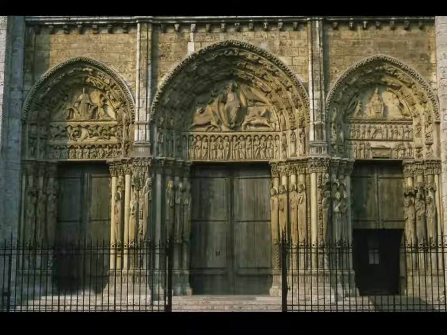The tympanum in the middle recounts the second coming of Christ. The tympanum at the left, the ascension of Christ. The tympanum at the right shows Christ and Mary together.